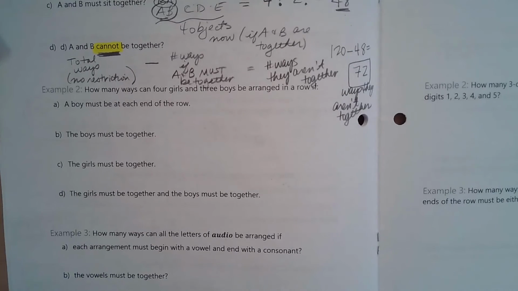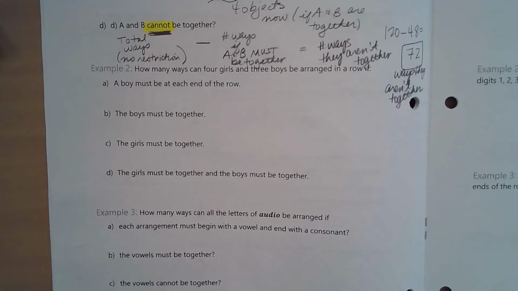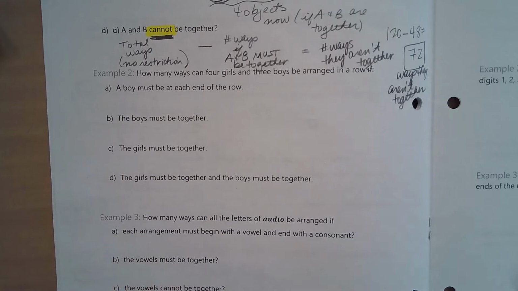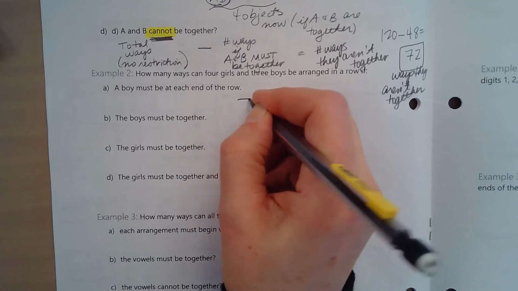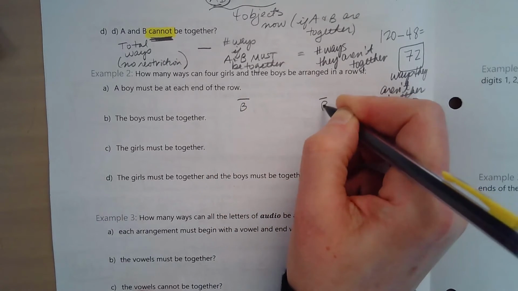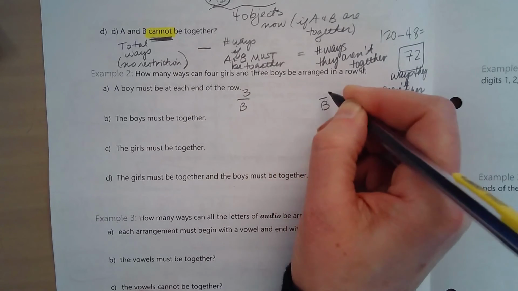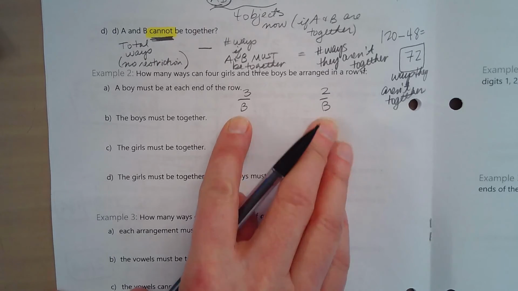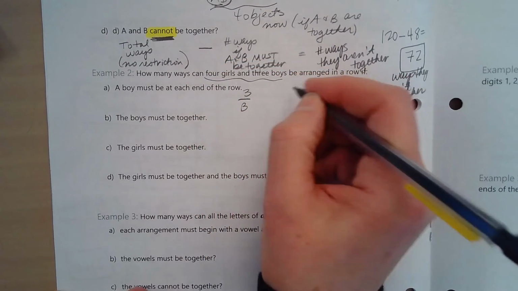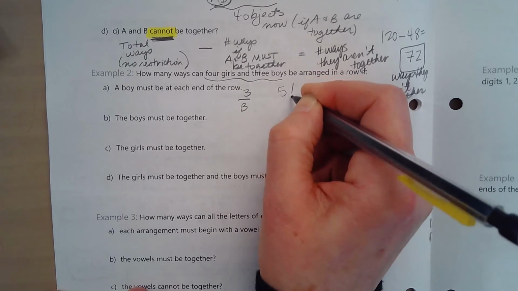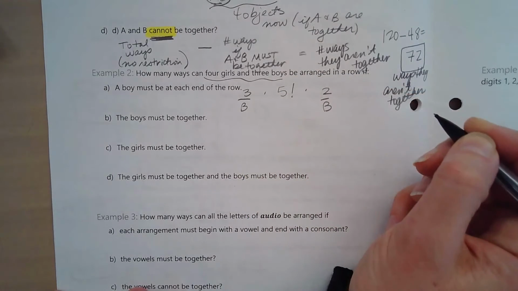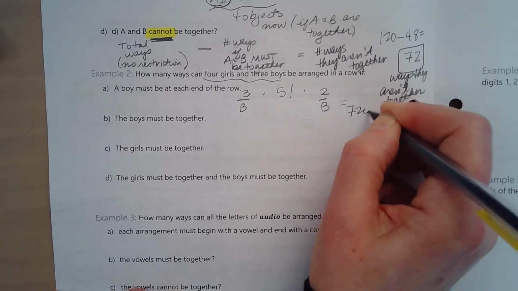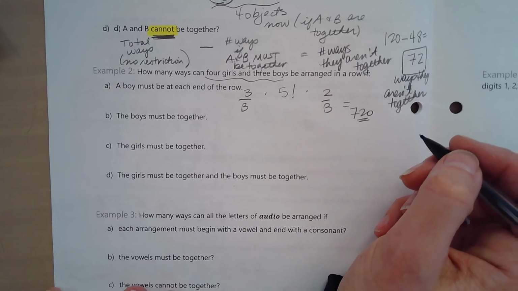Let's do this. We got 2 more grouping things coming up, so let's see. Okay. How many ways can 4 girls and 3 boys be arranged if a boy must be at each end? Okay, we saw this before. So I got a boy here and a boy here, right? 3 and 2. Okay, only 2 boys are sitting down though, right? And I had 7 people in total, so the middle should be 5 factorial. 720.